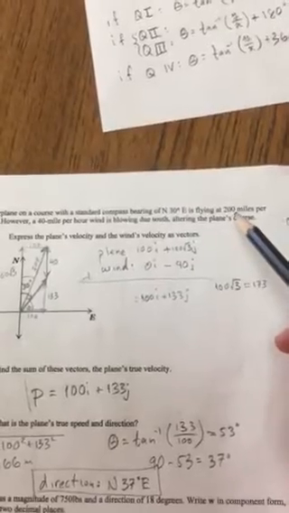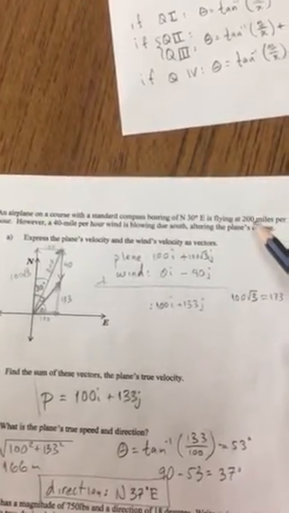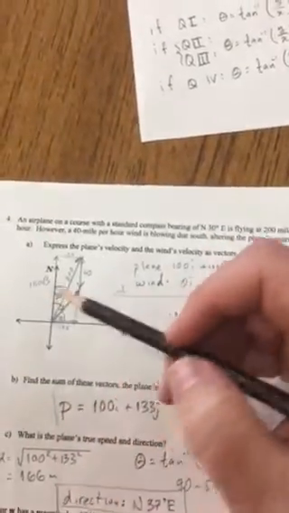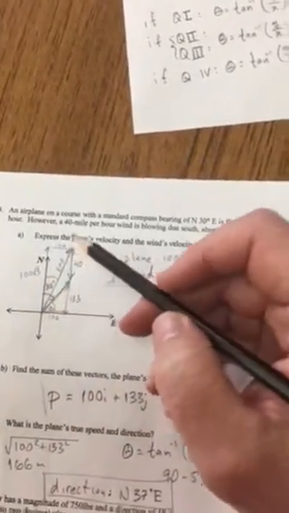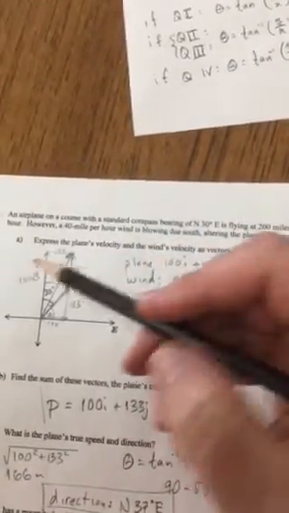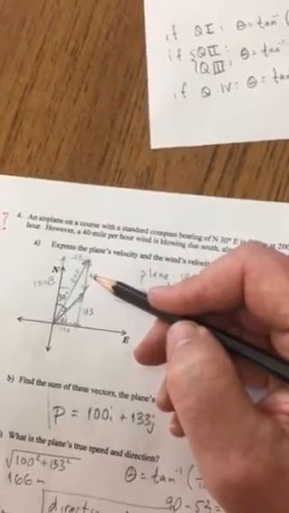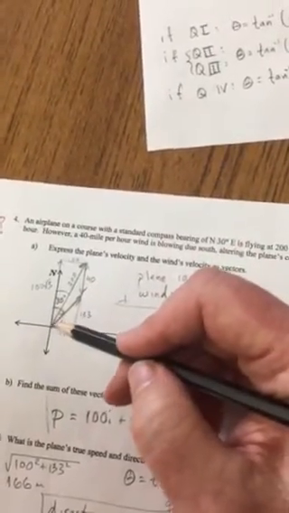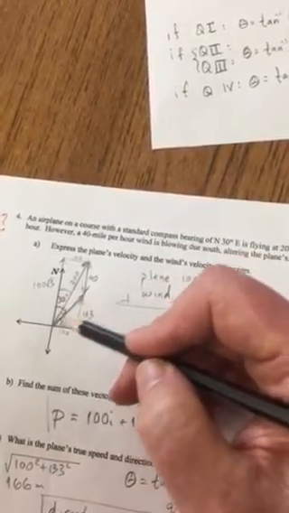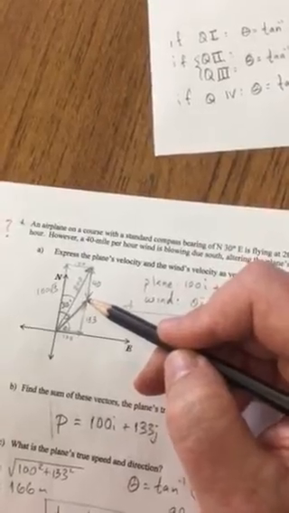And it's flying at 200 miles an hour. So that's its magnitude right there, 200 miles an hour at this direction. So that vector looks something kind of like this. However, a 40 mile per hour wind is blowing due south, altering the plane's course. That wind would be blowing due south like that with a magnitude of 40. So the true plane's direction and speed are more represented by this vector right here, which is a little bit shorter and a little bit more towards the east, blown off by the wind.